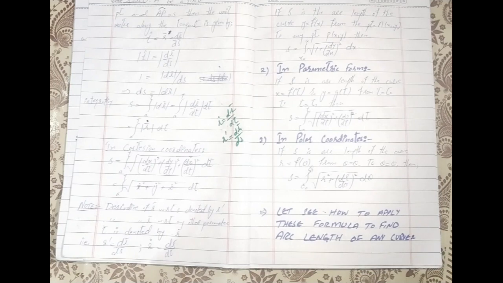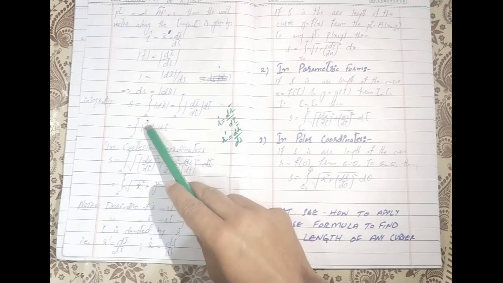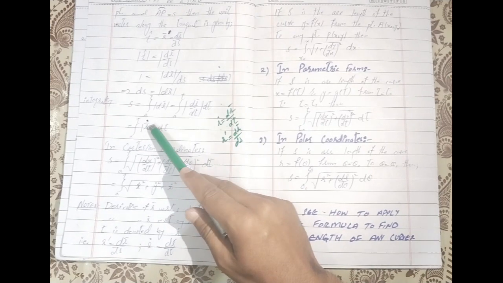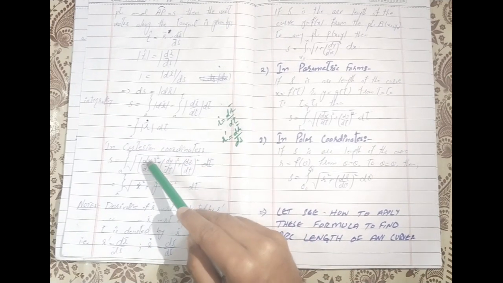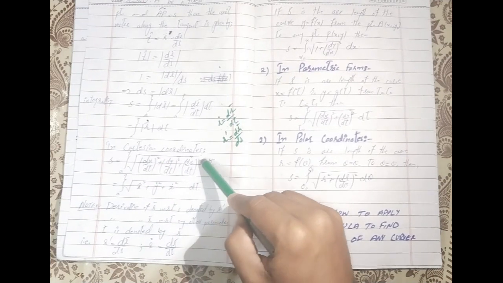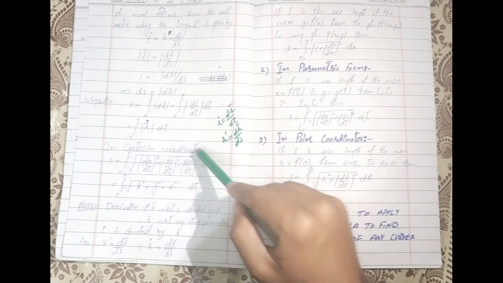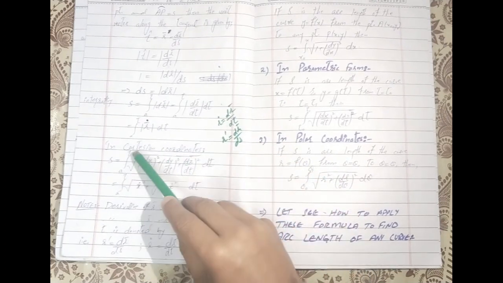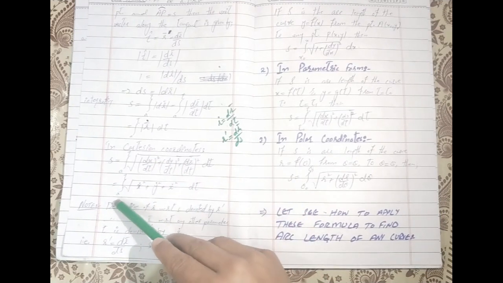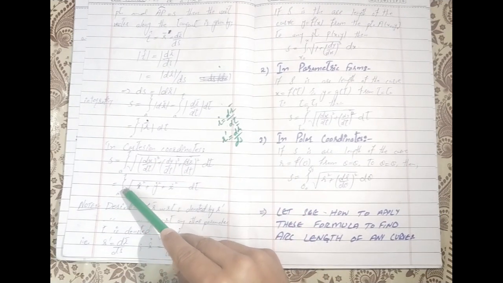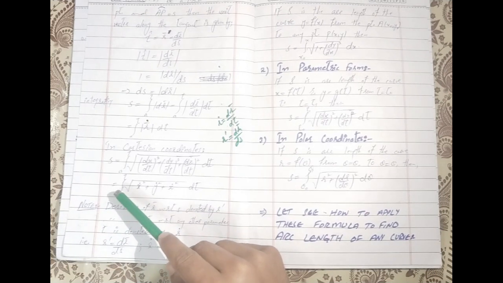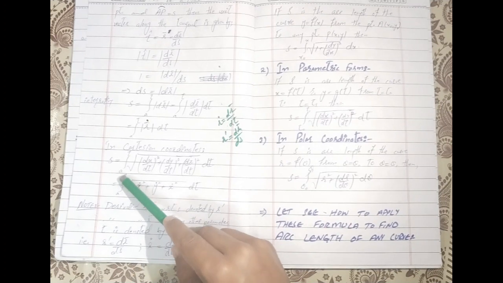So in Cartesian coordinates, if we want to find the answer of this, we know that r is equal to xi plus yj plus zk. So (dx/dt)² plus (dy/dt)² plus (dz/dt)², dt as it is, and we can take the square root of the whole term. After that we can observe that if we want to find the arc length, we have a limit from initial to final, a to t, because t is variable.